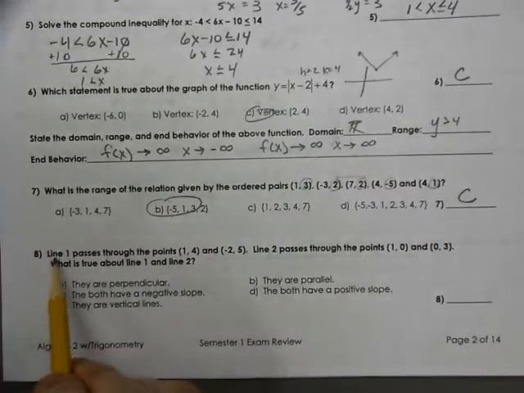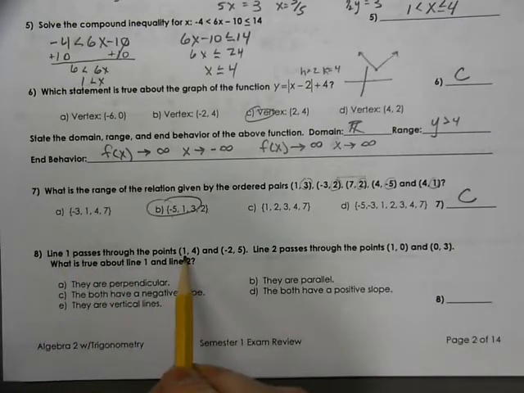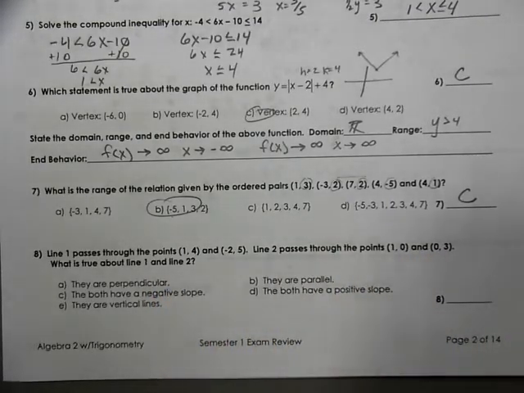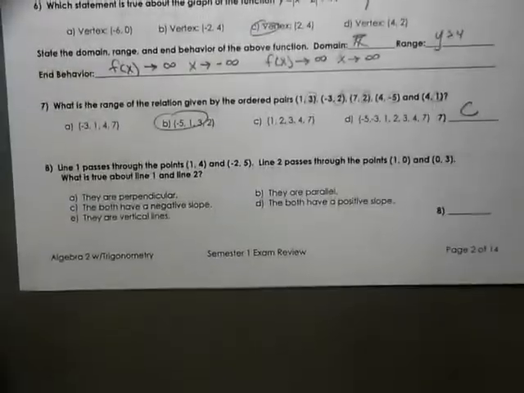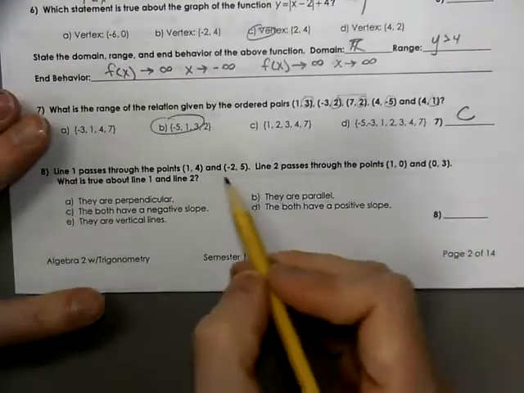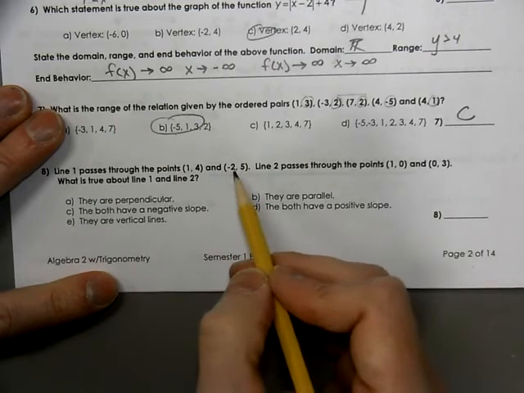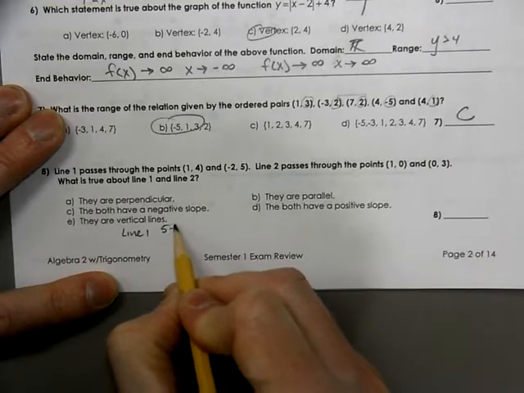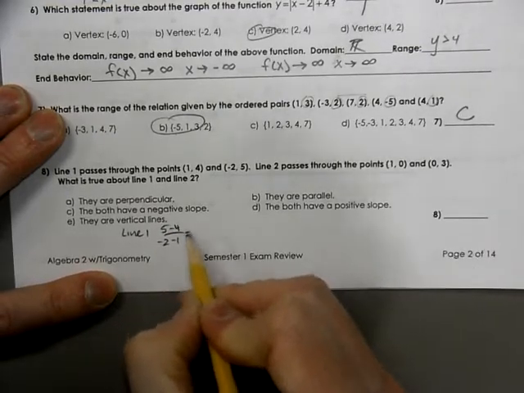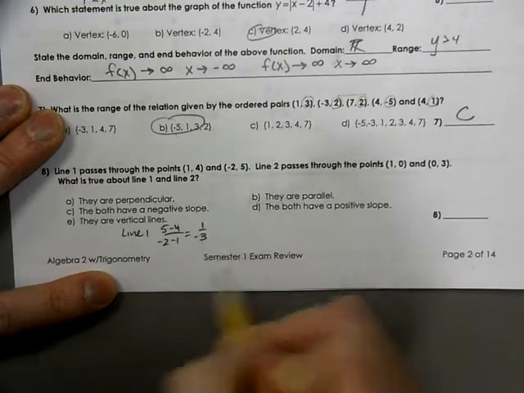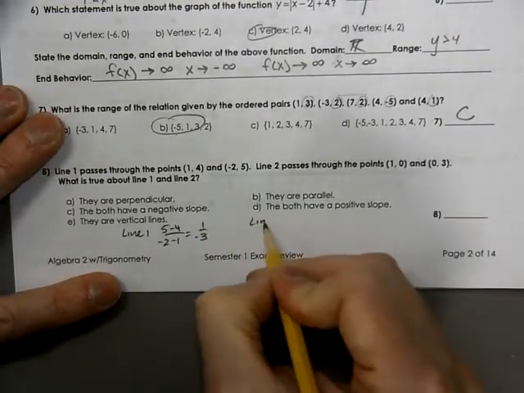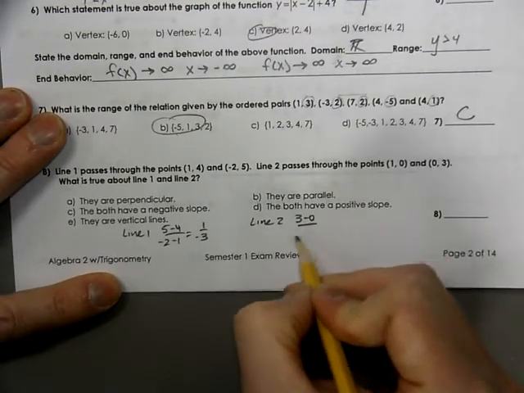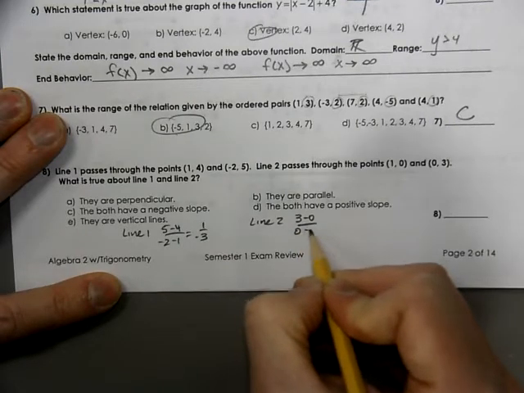Number 8. Line 1 passes through these 2 points. Line 2 passes through those 2 points. We have to figure out what would be true. So let's look at their slopes. Line 1 is going to be 5 minus 4 over -2 minus 1. So that's that slope. Line 2 is going to be 3 minus 0 over 0 minus 1.